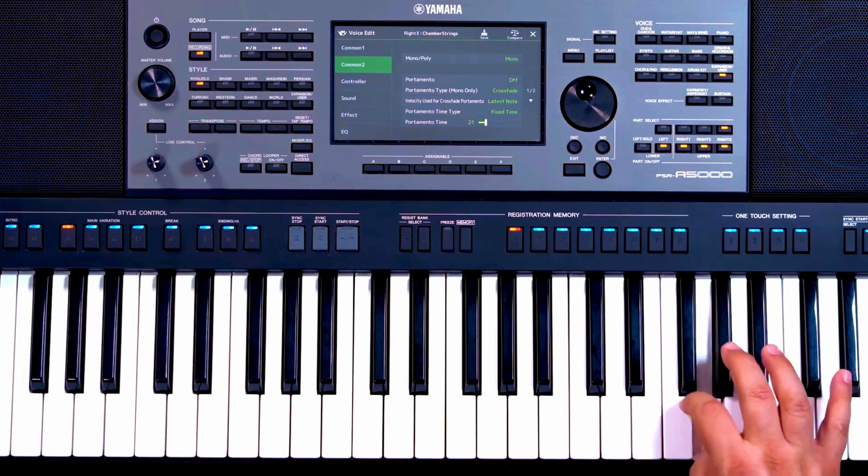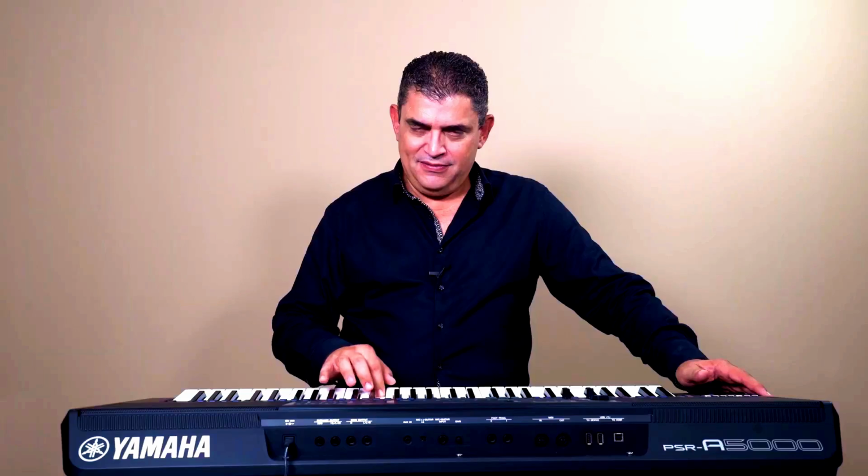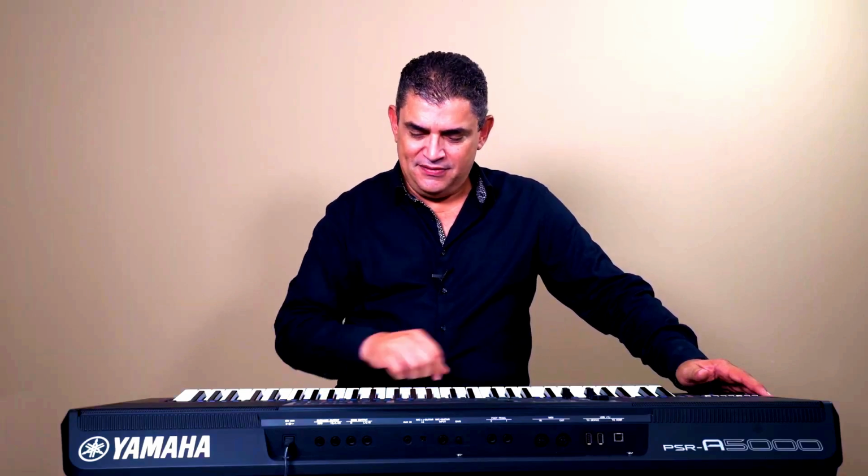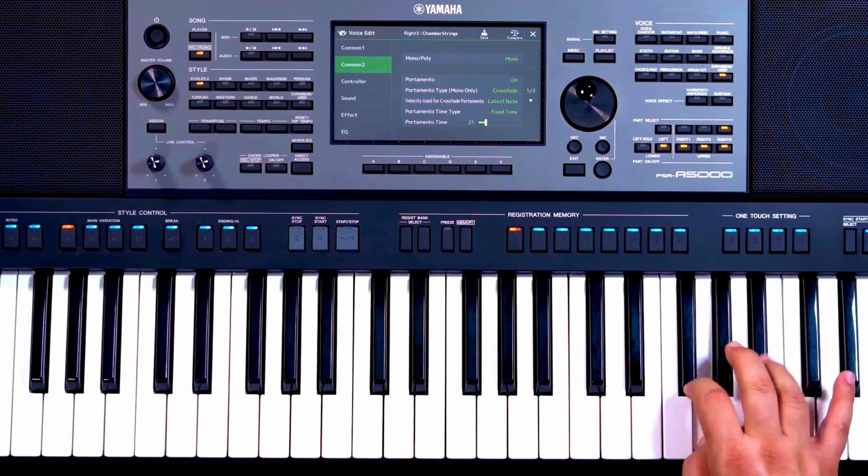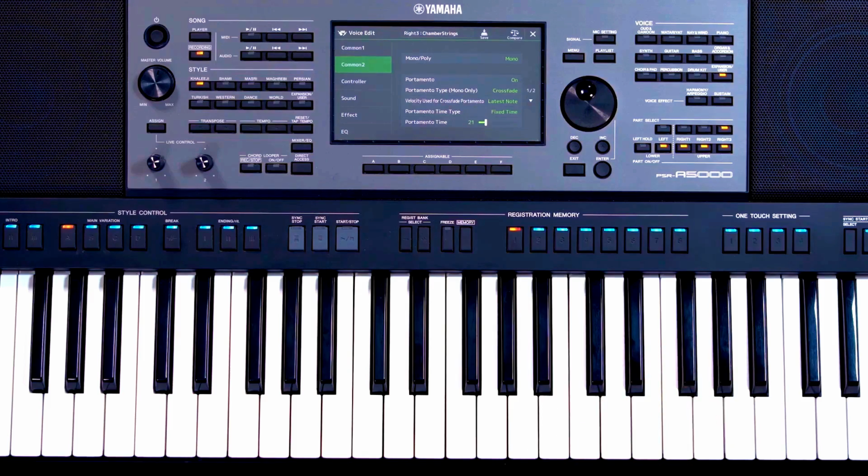How to move from this sound to this sound by using the Portamento function.